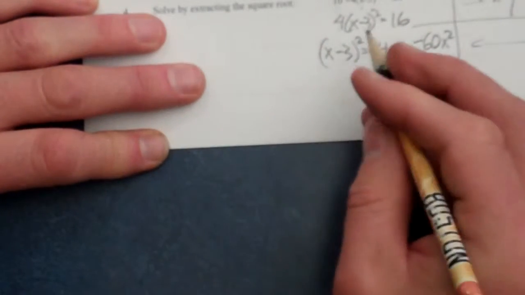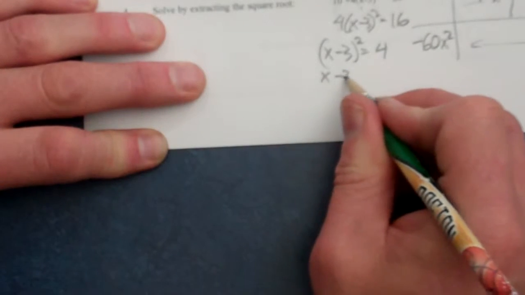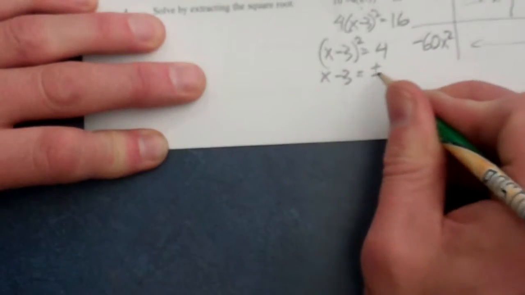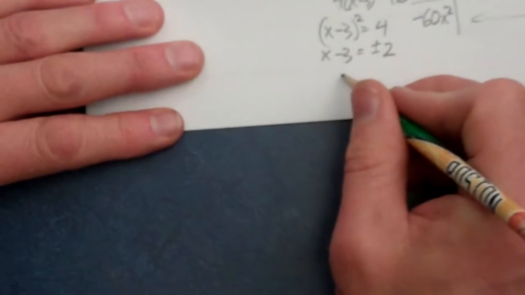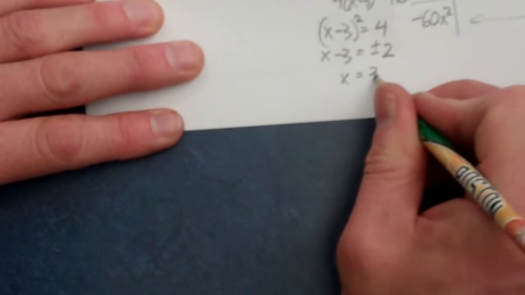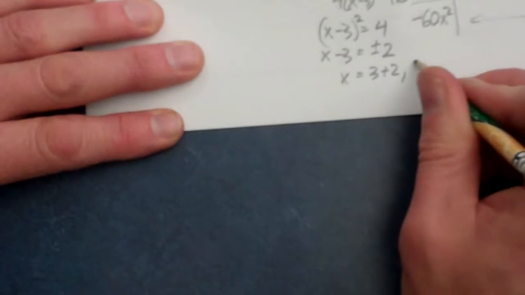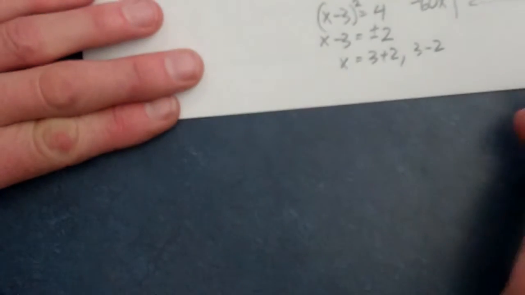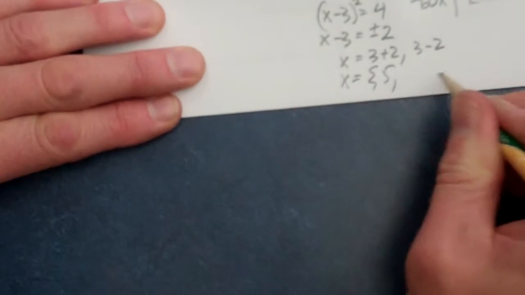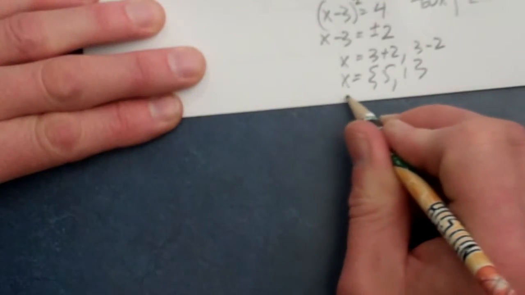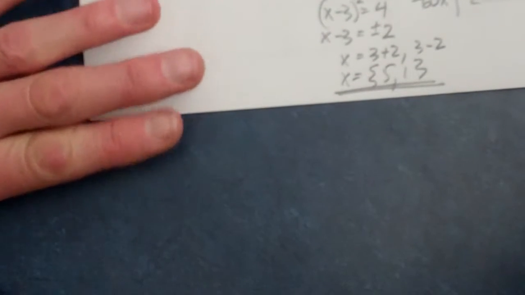I then take the square root of both sides. I get x minus 3 is equal to plus or minus 2, because that's the square root of 4. Then I add 3 to both sides, and I get x is equal to 3 plus 2 as one solution, 3 minus 2 as my other solution, and I finally can write x is equal to 5, comma, 1 as my two solutions. All right?